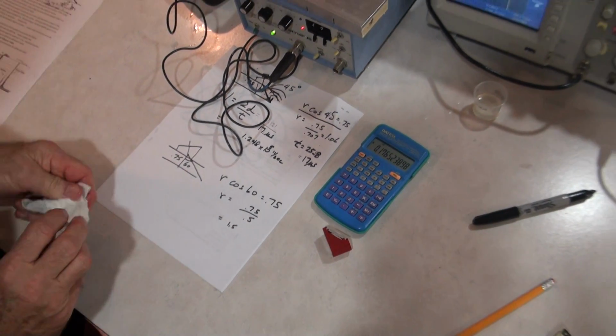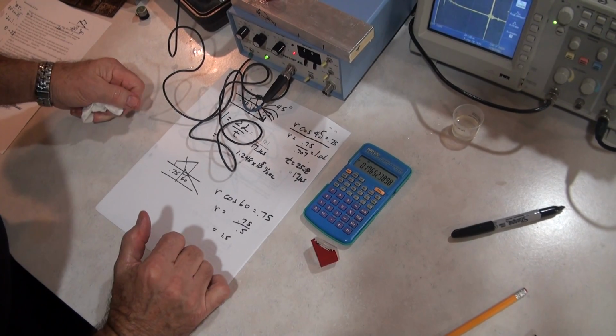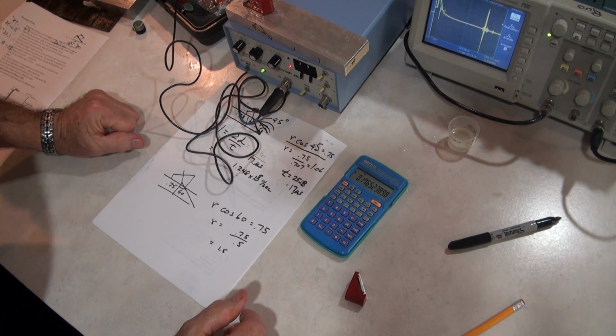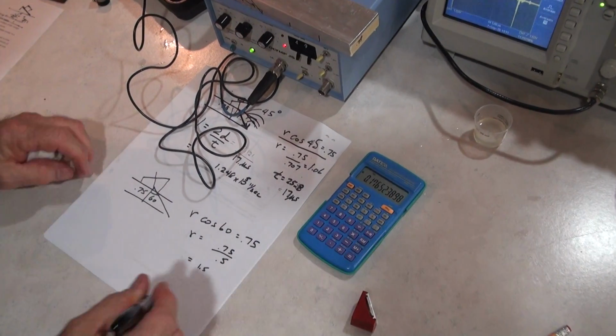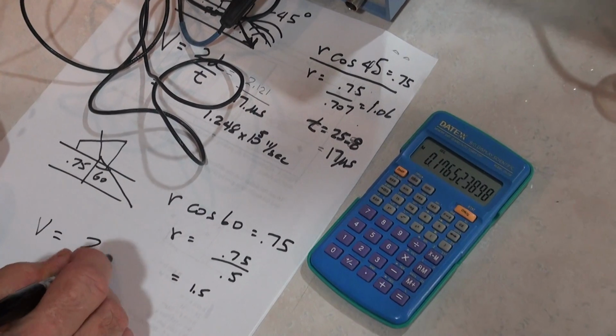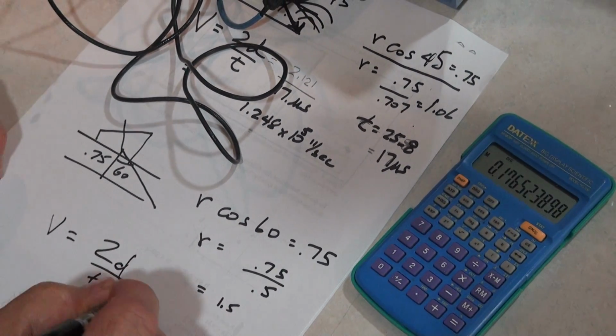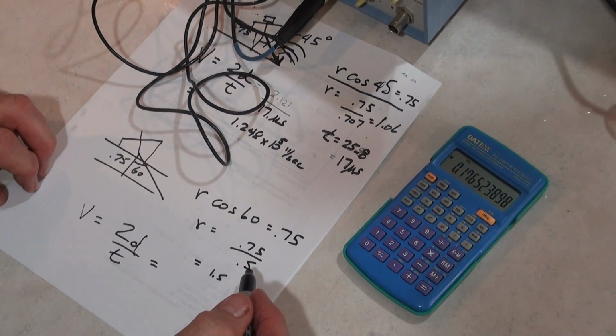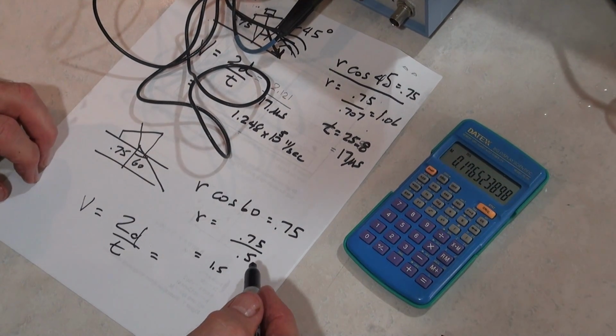0.75 divided by cosine of 60, and let's see what kind of velocity we might get. The velocity should be equal to 2 times d divided by time, and d is basically that metal path, which is 0.75 divided by cosine of 60.